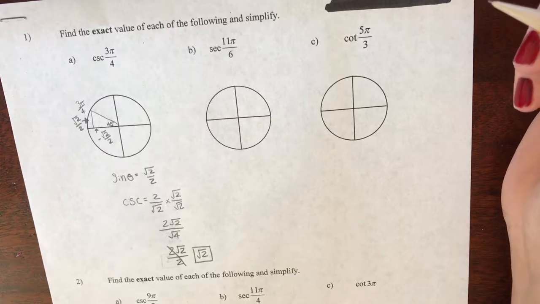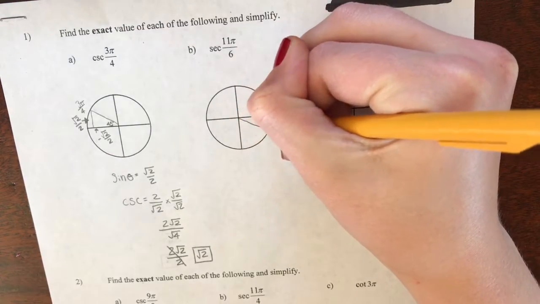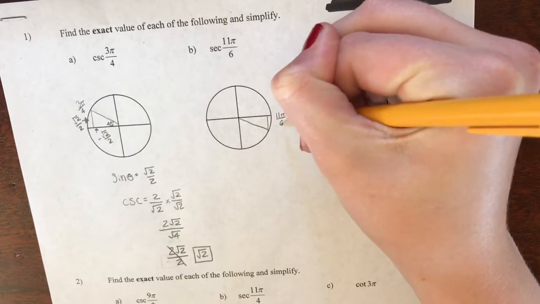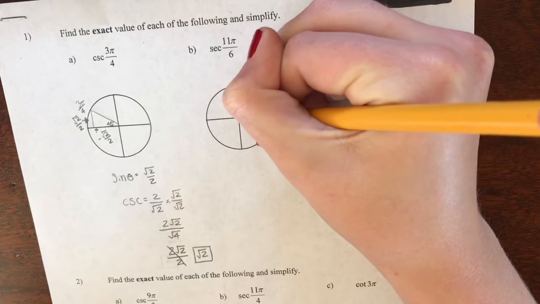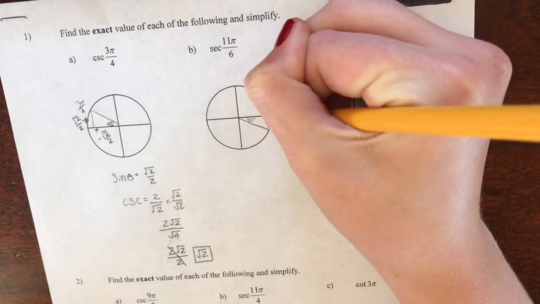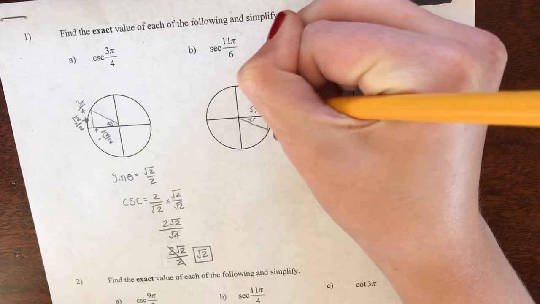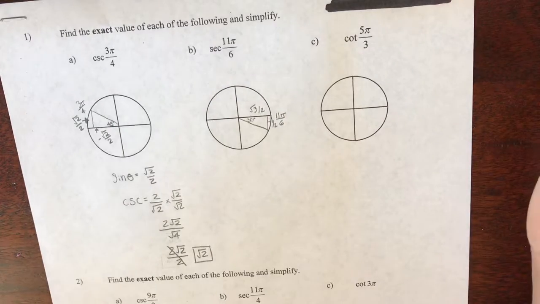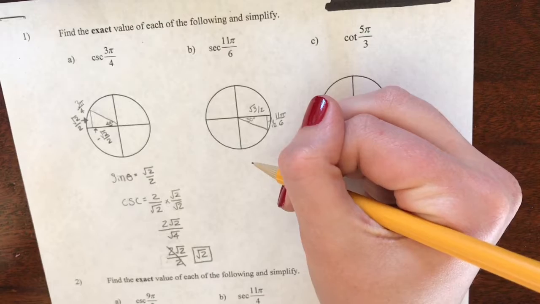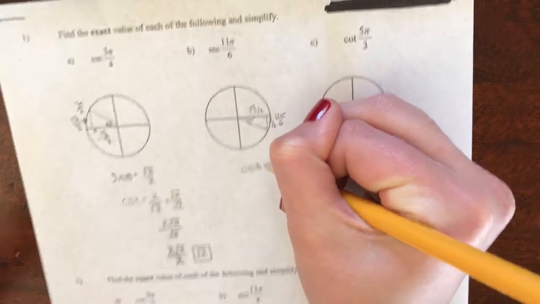Okay, so the next one we're going to do is a secant unit circle. So again, you're going to find 11 pi over 6 on the unit circle, and you're going to label the angle, which is 30 degrees. In this case, sine is negative 1/2, and cosine is the square root of 3 over 2. So since secant is the reciprocal of cosine, and cosine is square root of 3 over 2, secant equals 2 over the square root of 3.